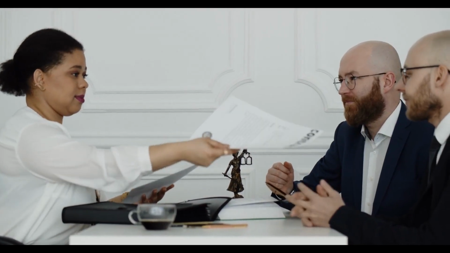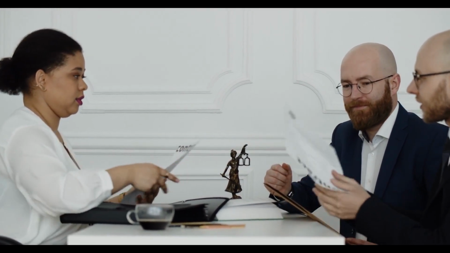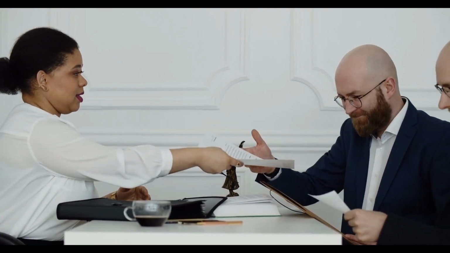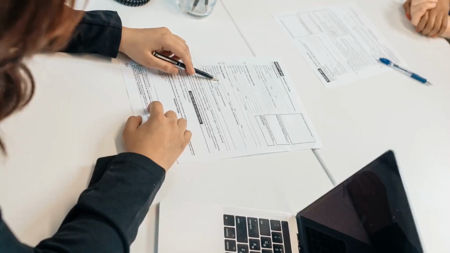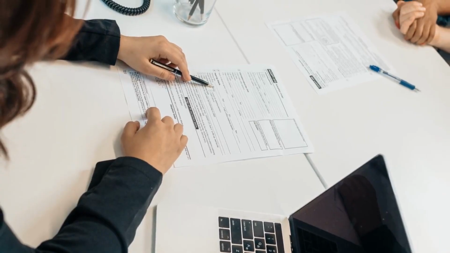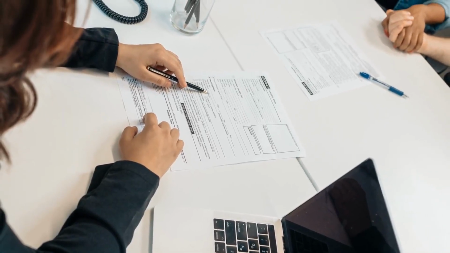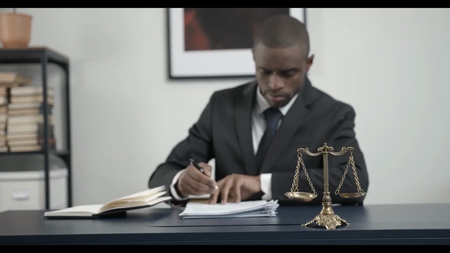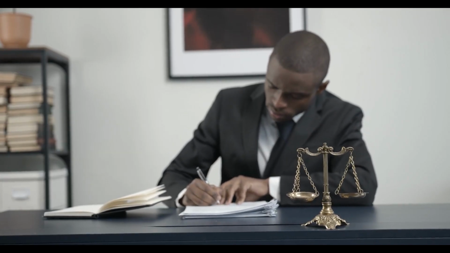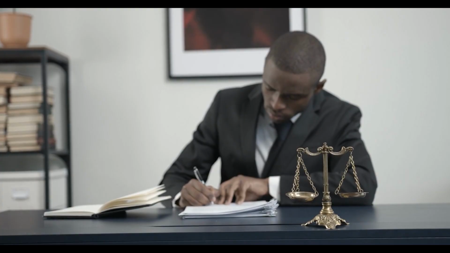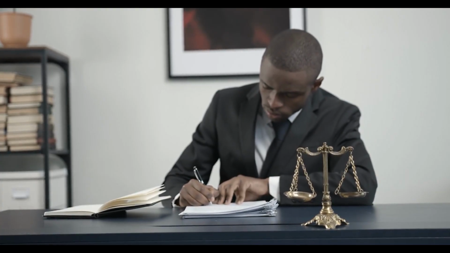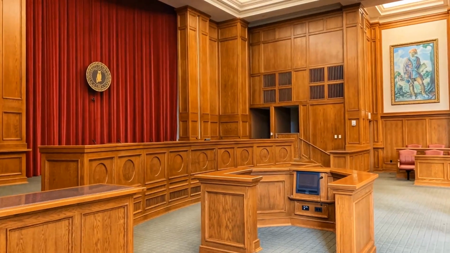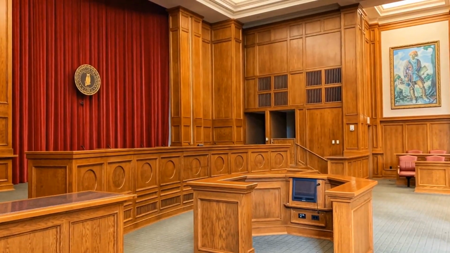Government contract disputes follow a specific process established by the Contract Disputes Act of 1978. This structured approach begins with negotiation with the contracting officer, followed by formal claim submission if needed. The contracting officer issues a final decision, which can be appealed to the Board of Contract Appeals or Court of Federal Claims. In rare cases, disputes may escalate to the Supreme Court.